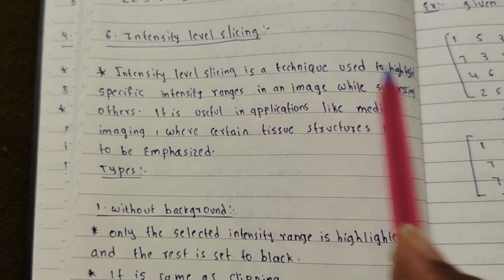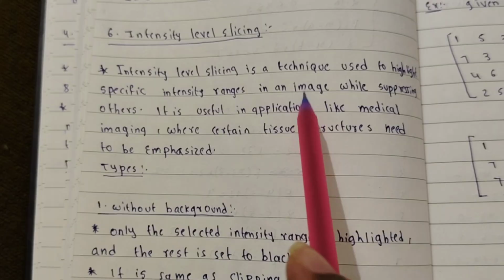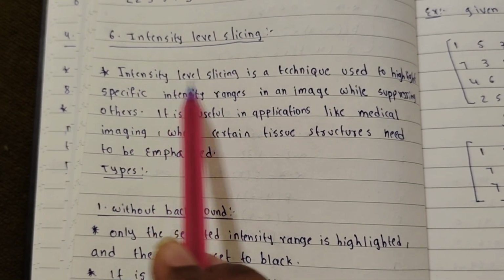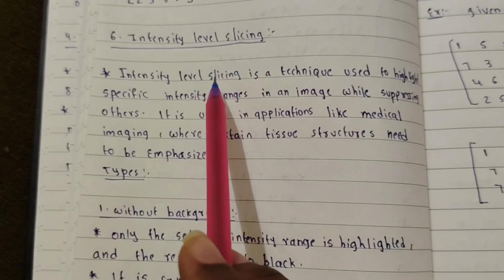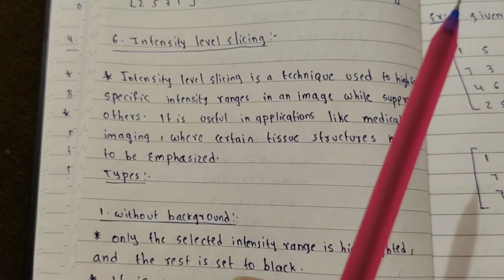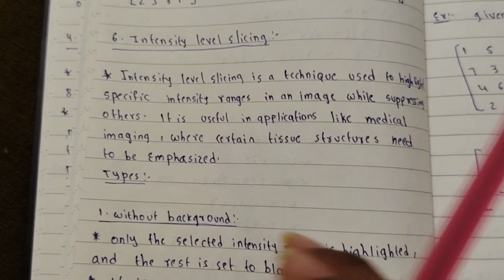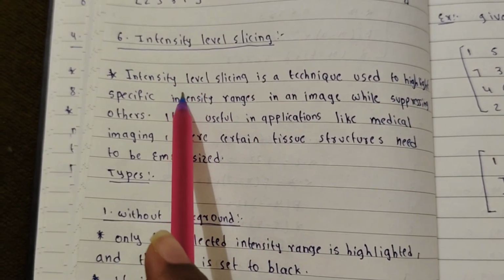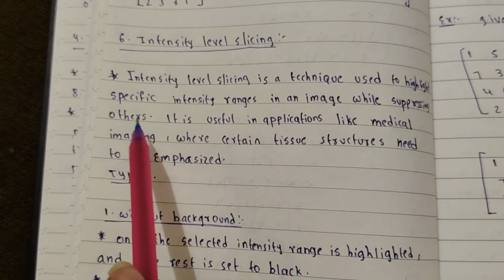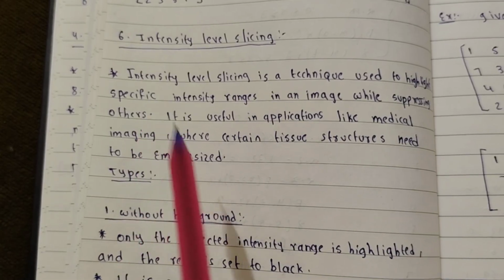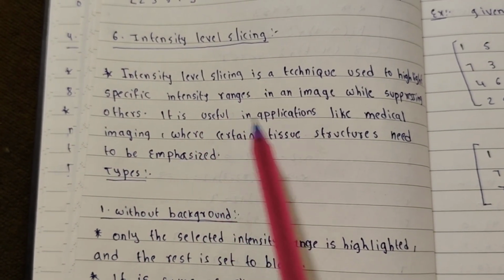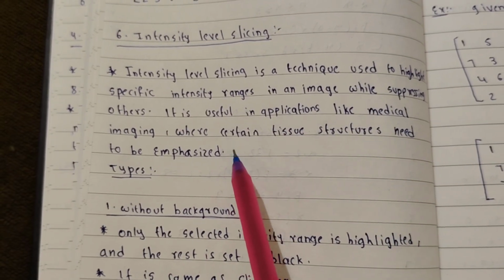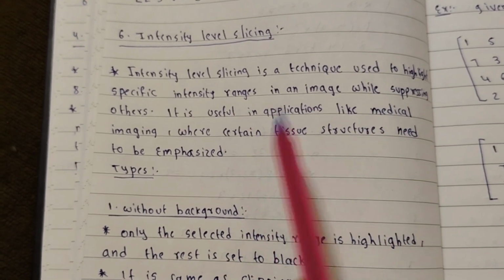Intensity level slicing is a technique used to highlight specific intensity ranges in an image while suppressing others. What it does is, they will give the values, and between these two values we will highlight whatever intensity ranges are there, and we will suppress all the other intensity levels. It is useful in applications like medical imaging, where certain tissue structures need to be emphasized. So mainly it is used in medical imaging.